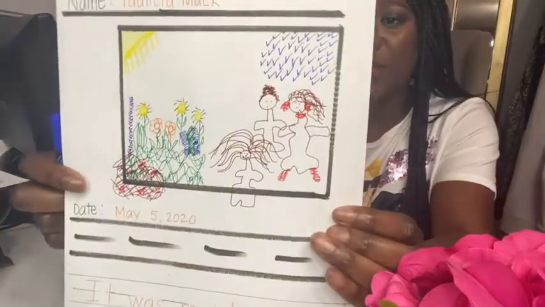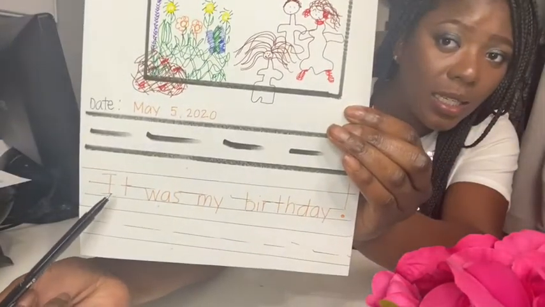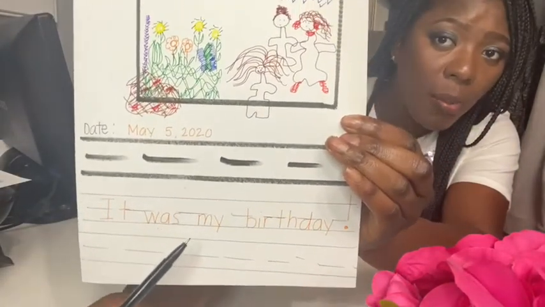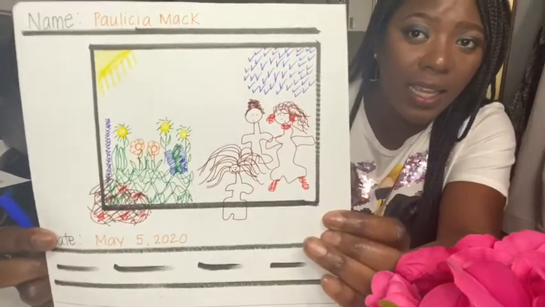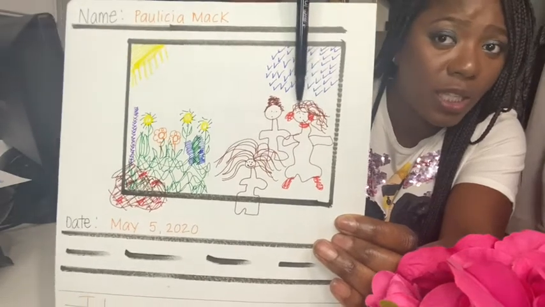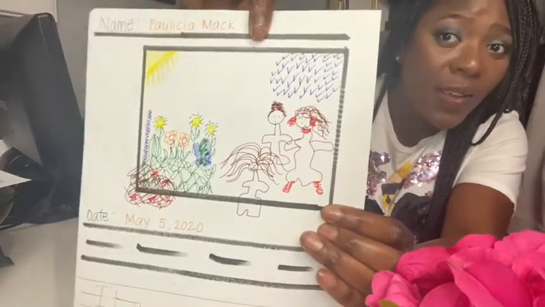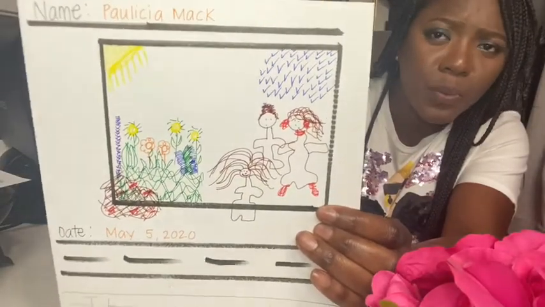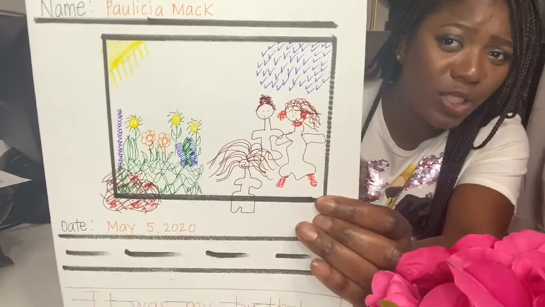I'm going to share my journal with you guys. I wrote, it was my birthday. It was Miss P's birthday Sunday. And this is a picture of Miss P. You can see those jazzy earrings and those jazzy shoes. You should have known that was me. And that's my mom. She's rocking this new funky haircut, so the picture probably doesn't do it any justice.